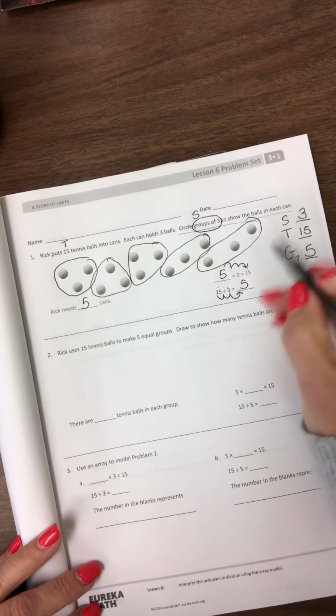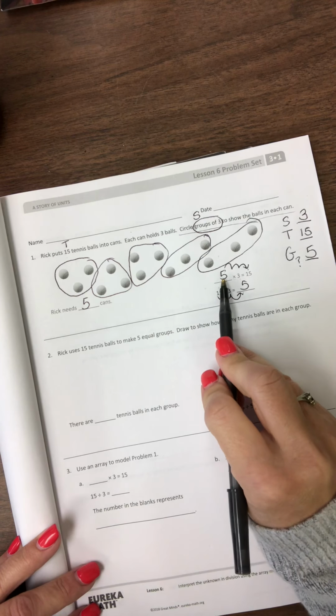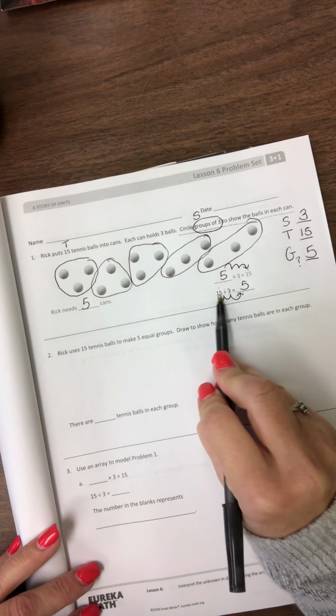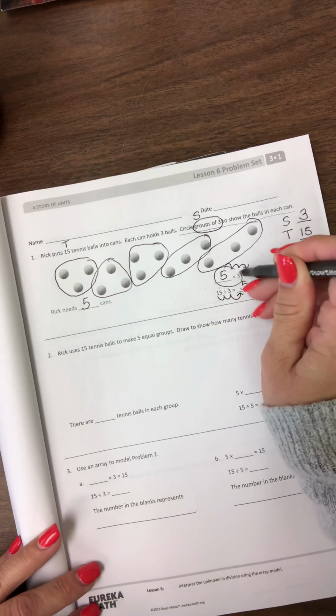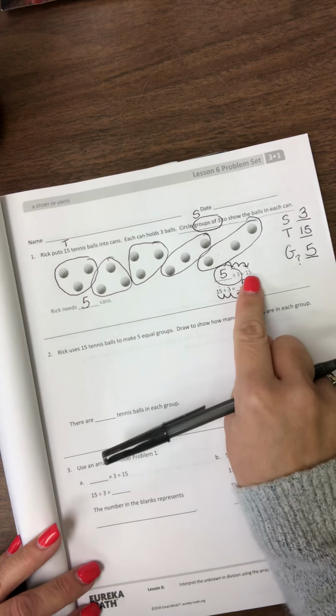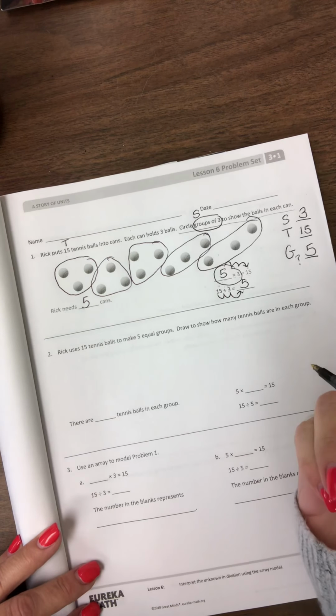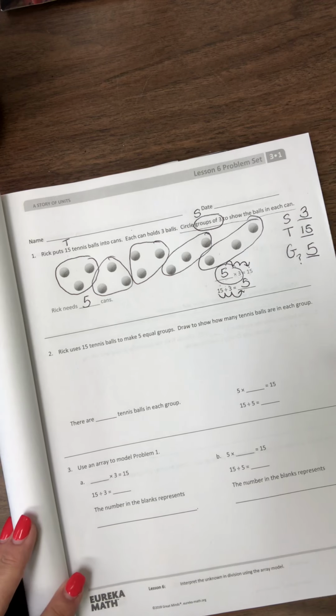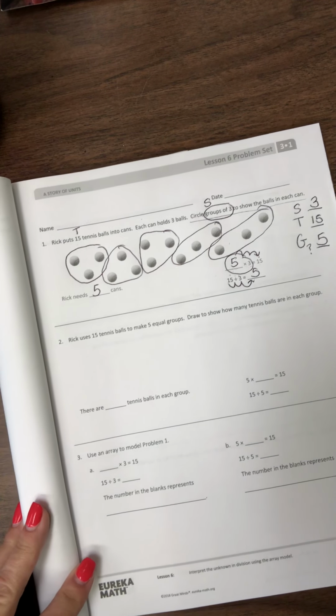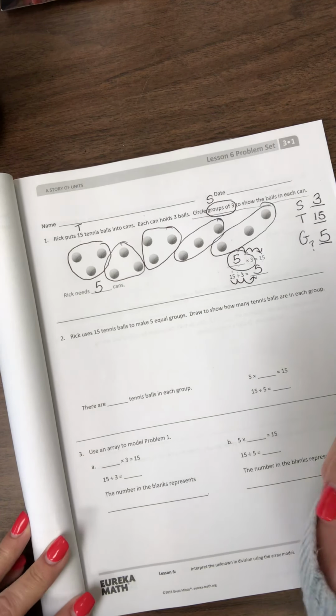It's a fact family. This way you have 5, 3, and 15, 15, 3, 5. It's the same factors. Factors are these numbers that you use when you multiply. They're just flipped around. Kind of like when you add and subtract too. You have the same numbers, just sorted out differently.